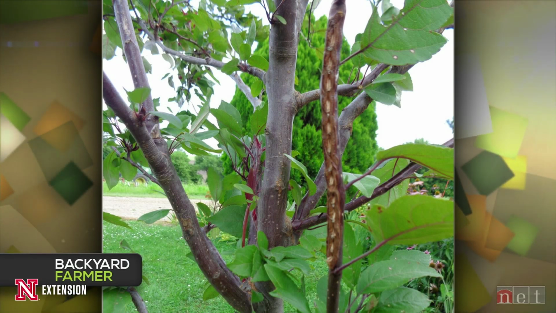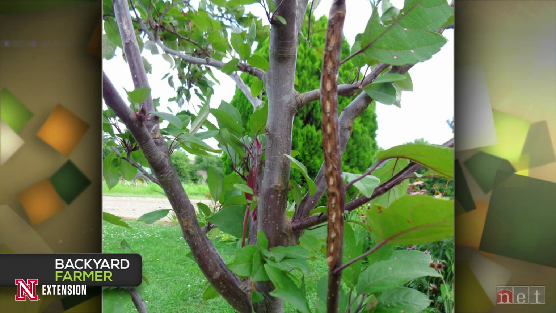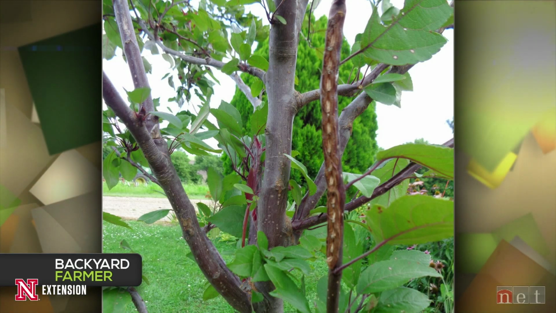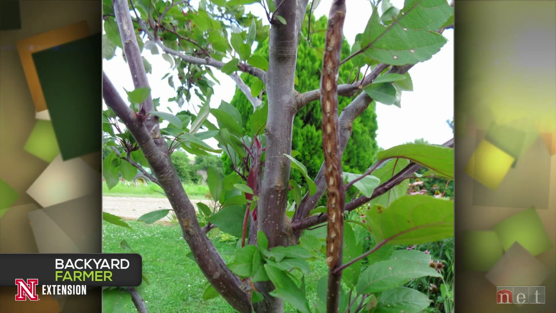This is something we're only going to see every 17 years. This would be some of the leftovers from our 17-year cicada emergence that happened earlier this year. That's from where the females would have inserted an egg as they went along that branch. Every one of those spots is where an egg was deposited.